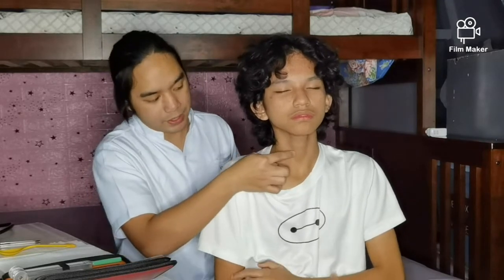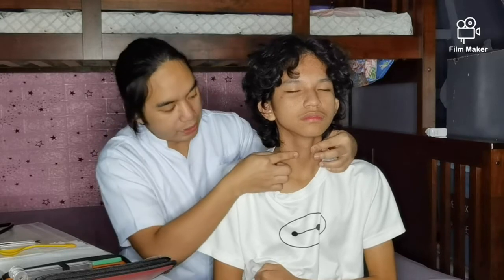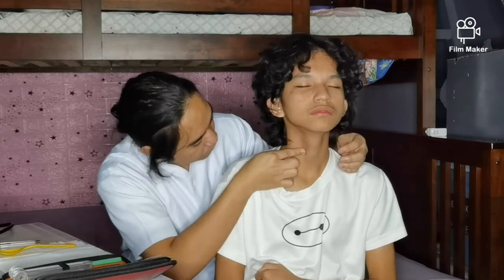Now let's move on to inspecting the trachea. Usually you need to measure the distance of your trachea from your sternocleidomastoid. Usually it is equal. You do it with a ruler, measuring in centimeters.